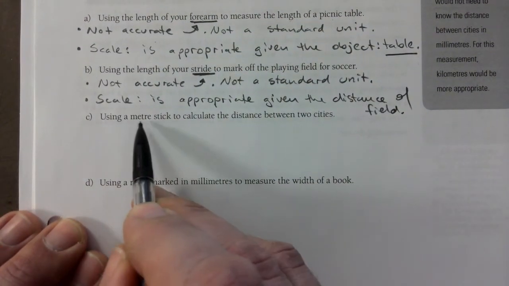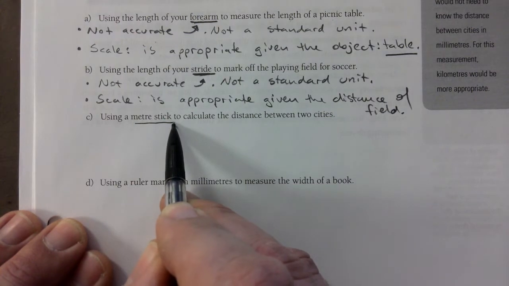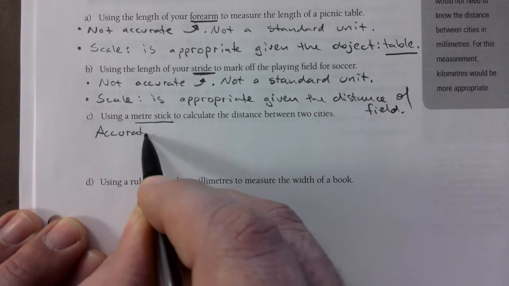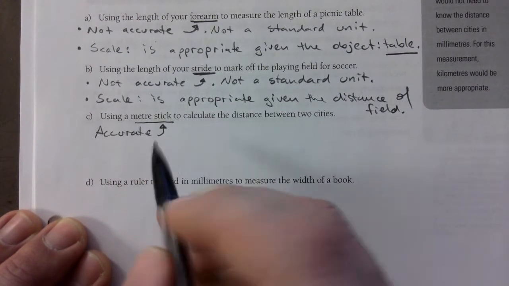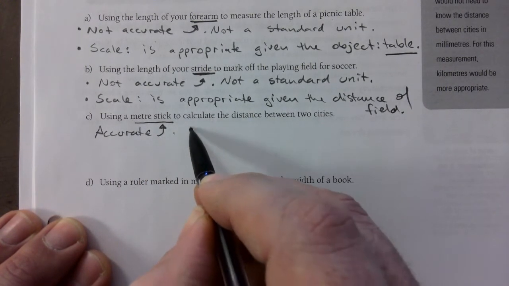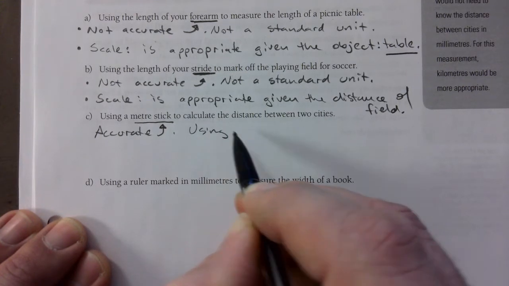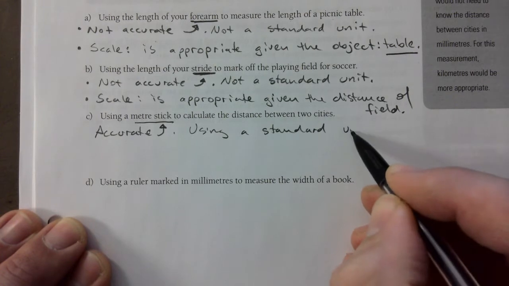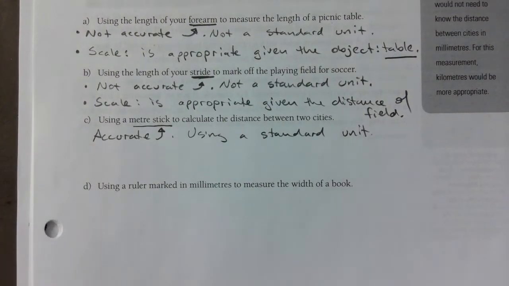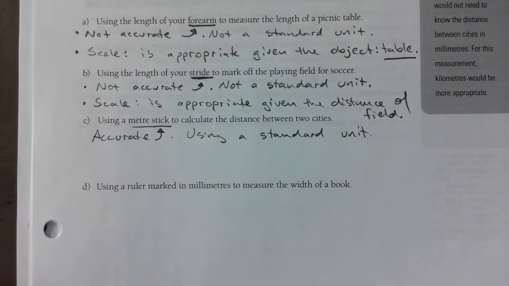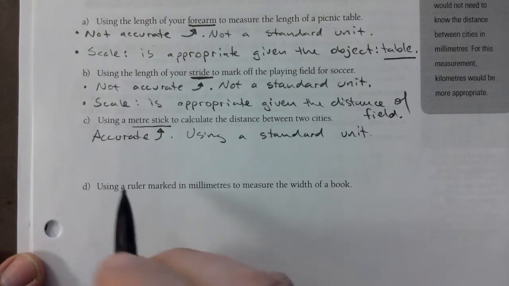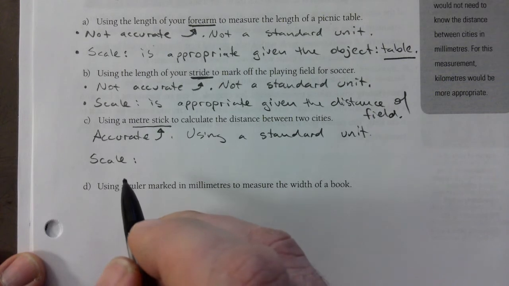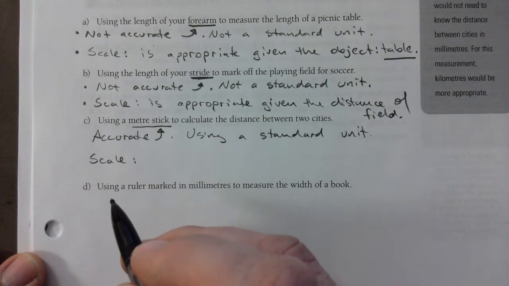Here we have using a meter stick. That's a check, right? Accurate. Because of this, I go arrow up, right? Using a standard unit, right? A meter stick is a meter, right? Using 1 meter at a time. Scale, do you think that's an appropriate scale? Between two cities, a meter stick?